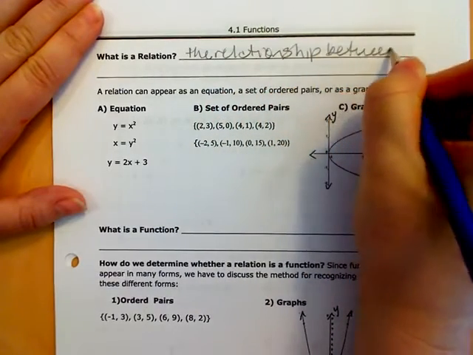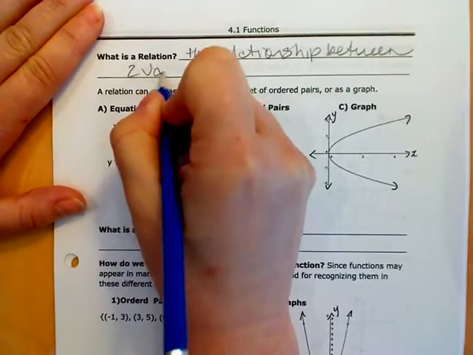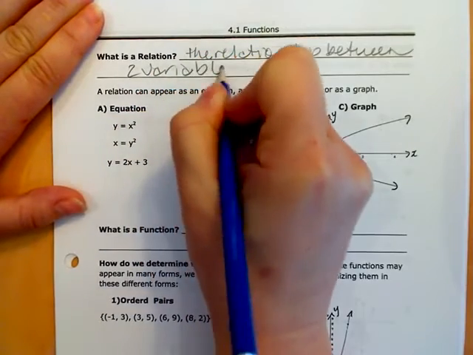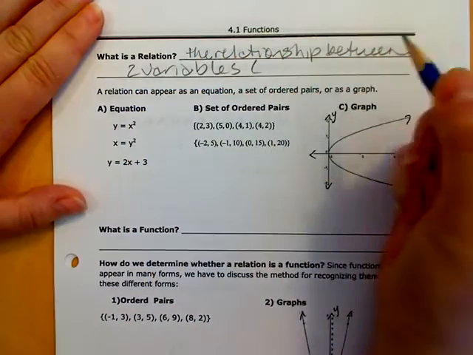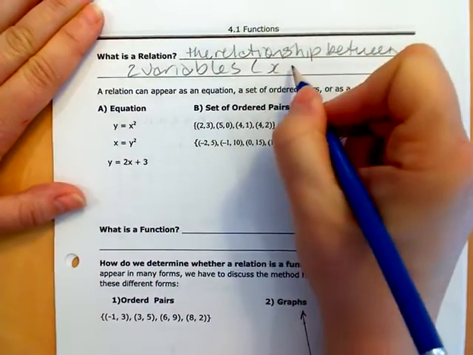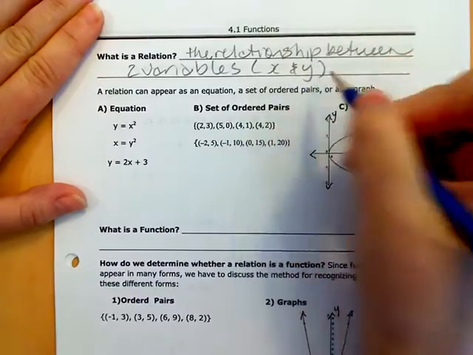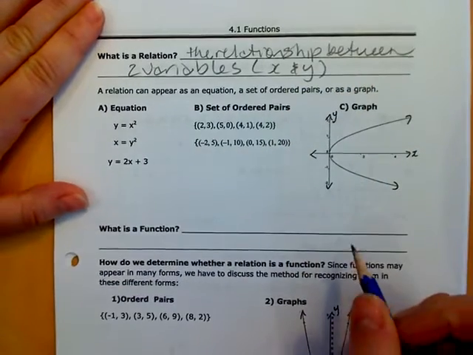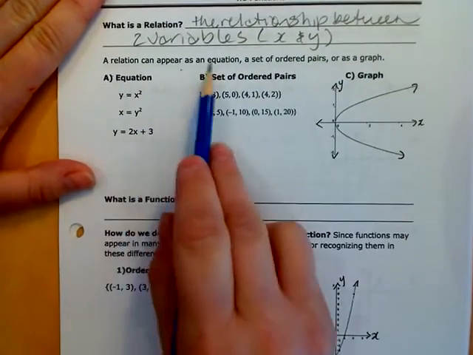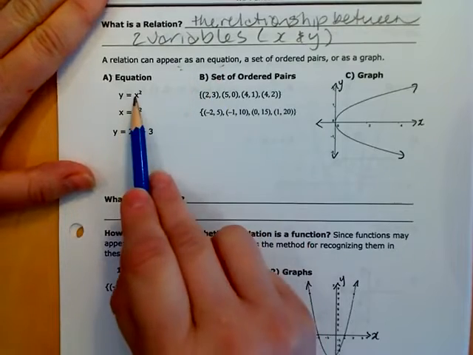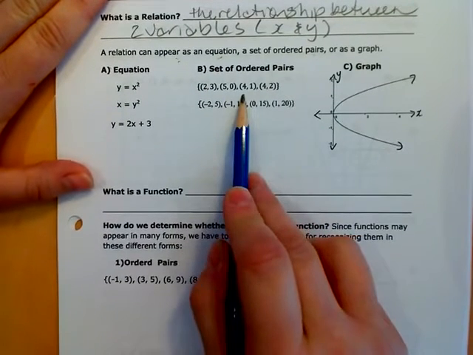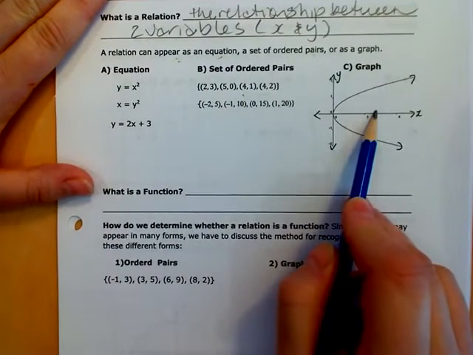between two variables. So we often use x and y, so let's just say x and y. And a relation can appear as an equation, a set of ordered pairs, or as a graph.